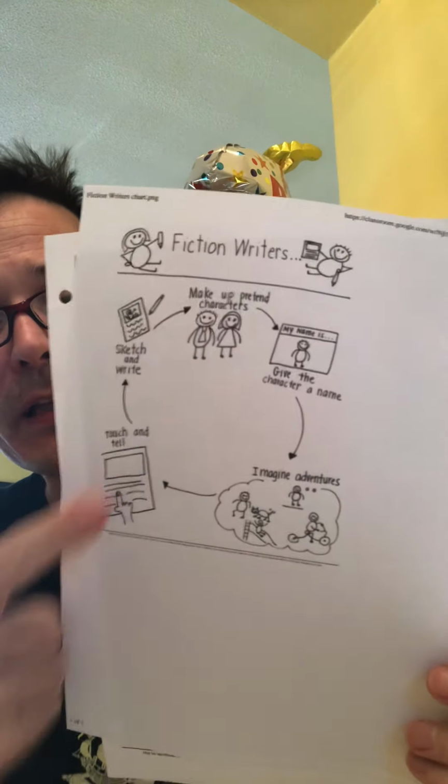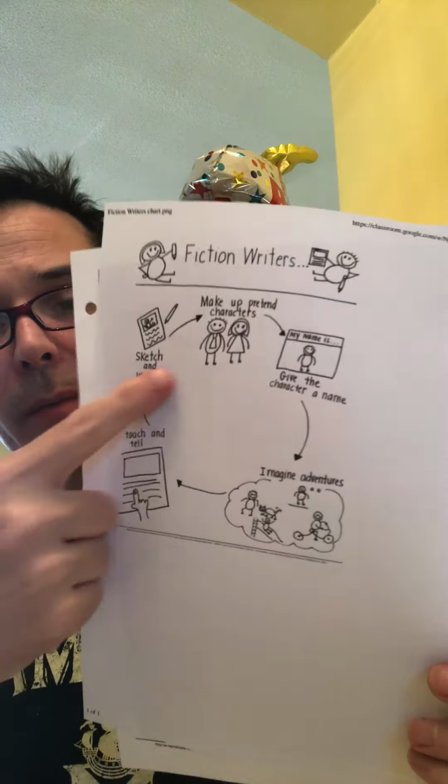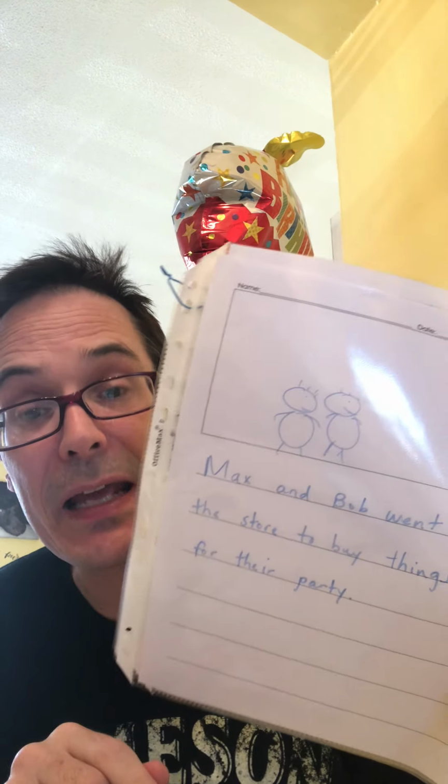And I can always go back to my charts. I say, let me look at my chart. I know I have to make up a pretend character and give the character a name and imagine an adventure. Okay? Now, I can write about Max again, or maybe I'll make up another character. It's up to you. And then I have to give the character some trouble and then get them out of the trouble. Okay? Now, that's how you work through and give yourself orders in your mind and be the boss of your own writing.